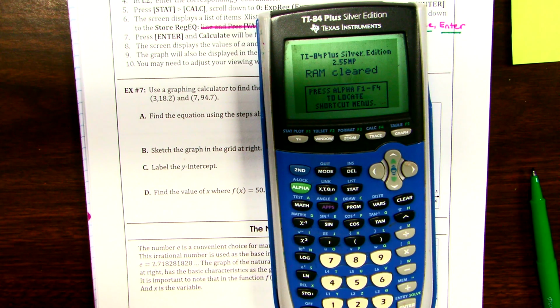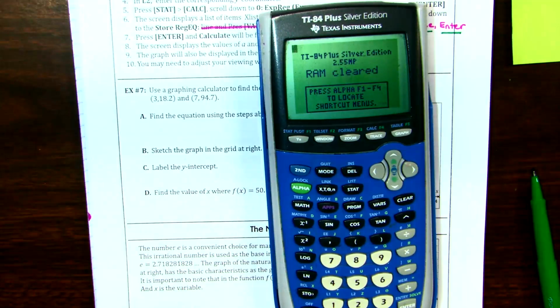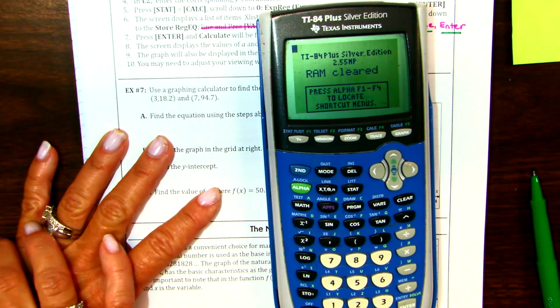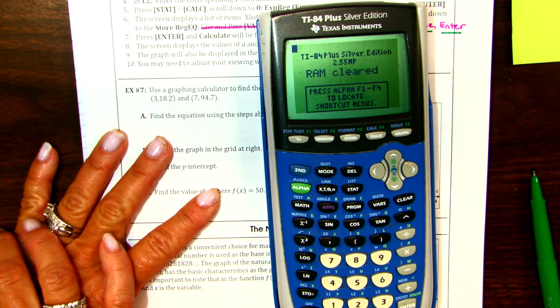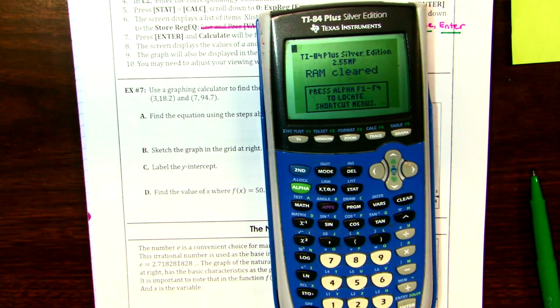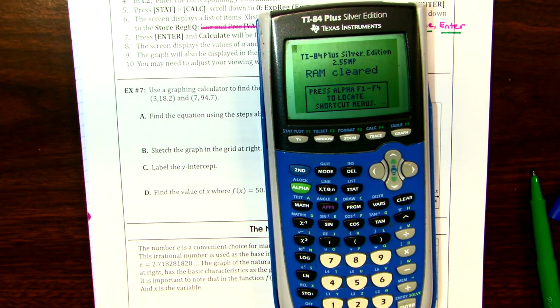Okay, and remember, I'm not helping. I can't help you on the test or the AP exam. I'm not even going to be with you on your AP exam. And don't think that any of those other teachers know how to use these calculators, even if they could help you, okay? So you have to know how to use these calculators. Okay, clear the RAM is always the first step. Remember when you thought you'd never remember how to do that, and now you guys do it without thinking.